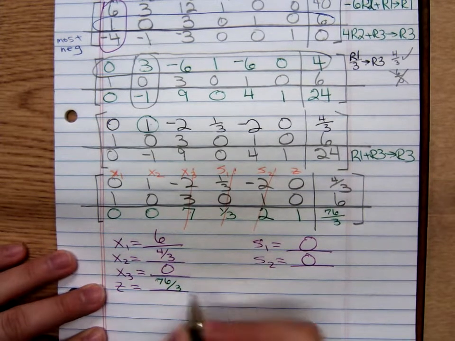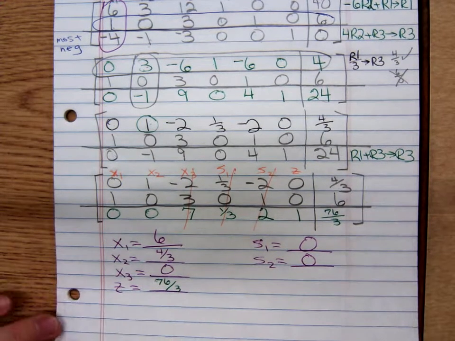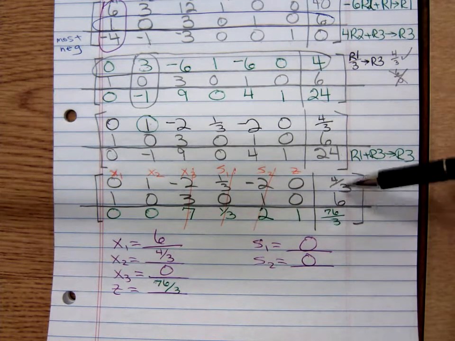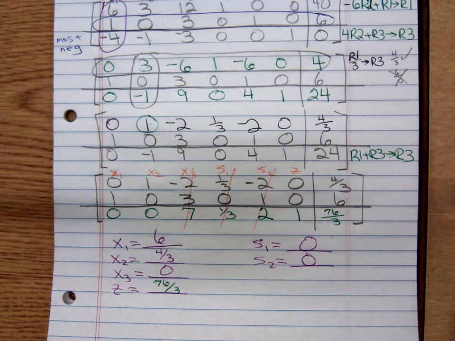Remember, the variables that you set to 0 are the non-basic variables, and the variables that you read out from the numbers on the last column are your basic variables. I generally hardly ever use that terminology, though. I just call them the variables you set to 0 and the variables that you read out from the last column.